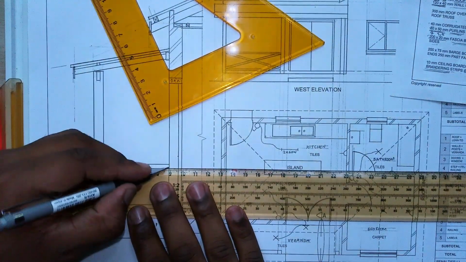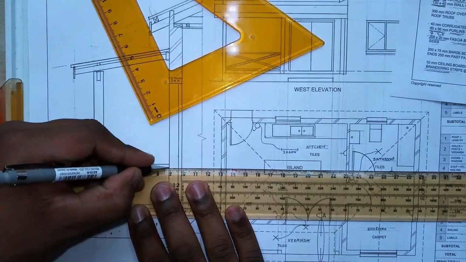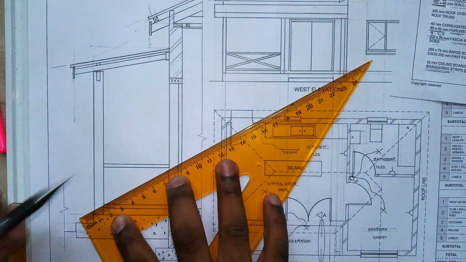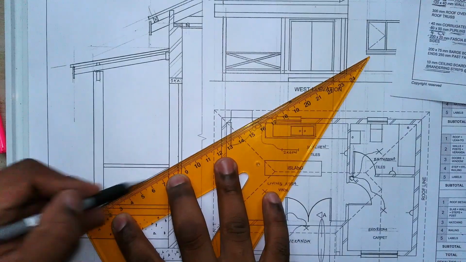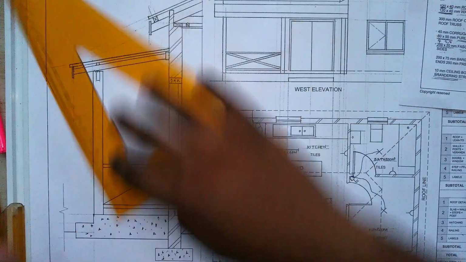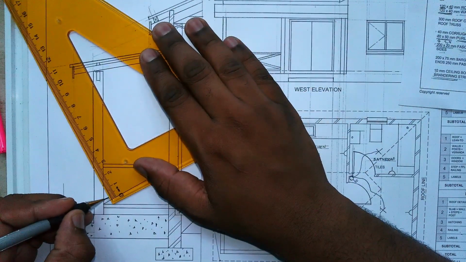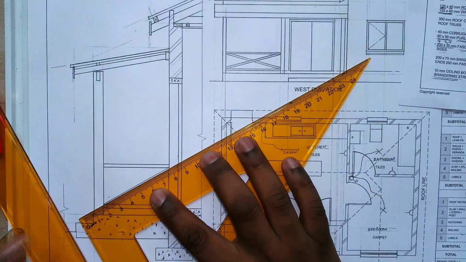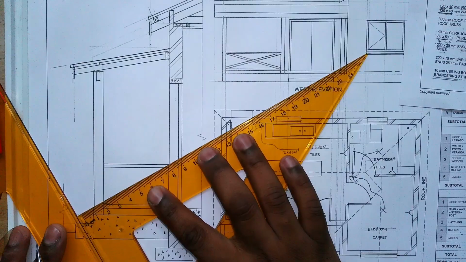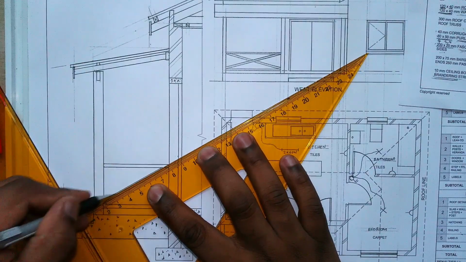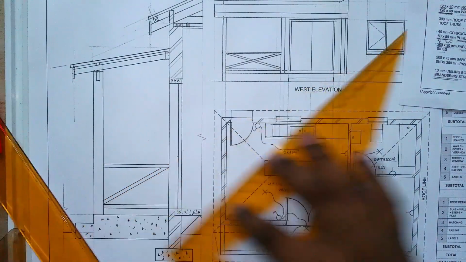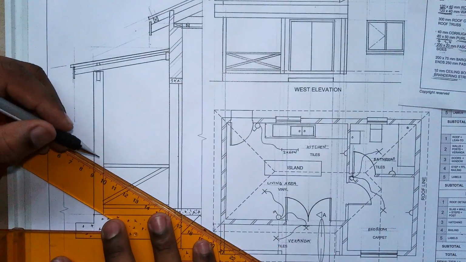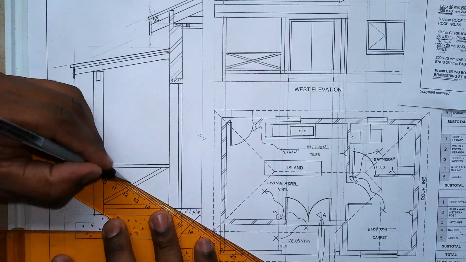Draw that wooden piece there like that, and then I'll just draw the cross bracing there. The thickness is 2.5. Just like that, and then draw a line as well from here going down.